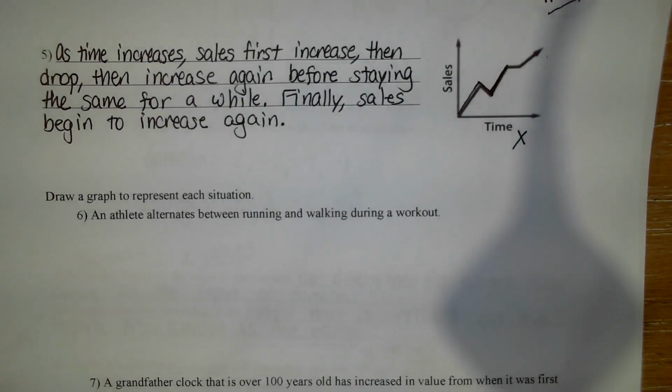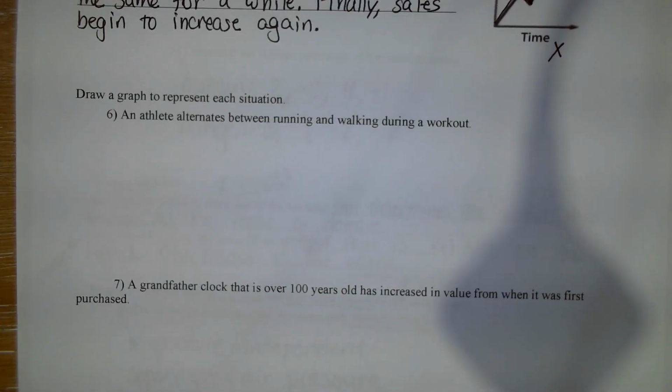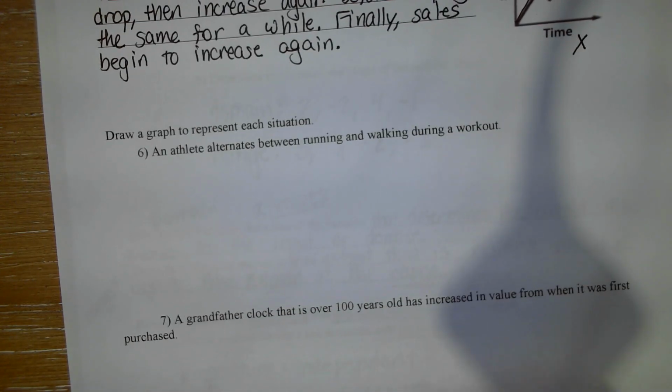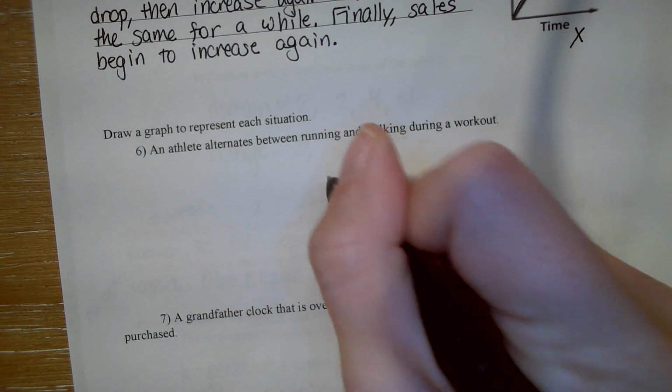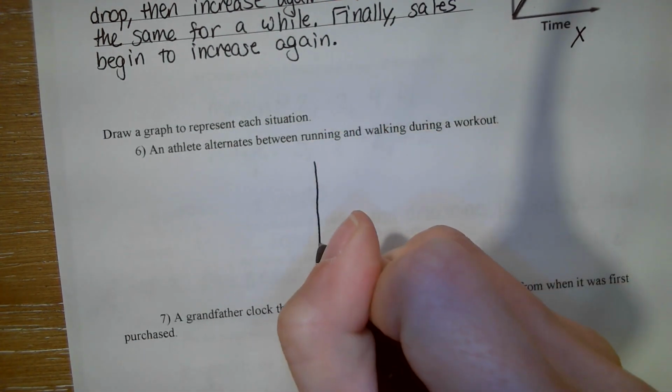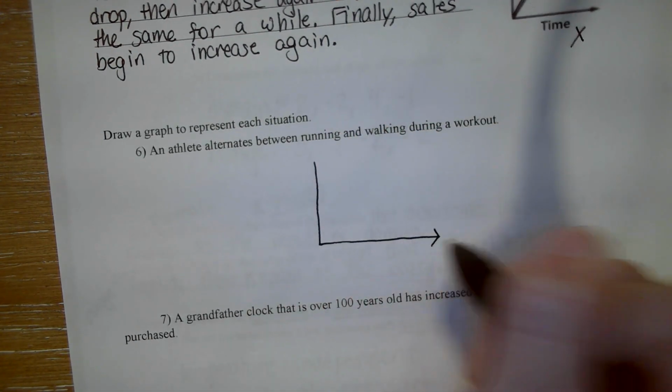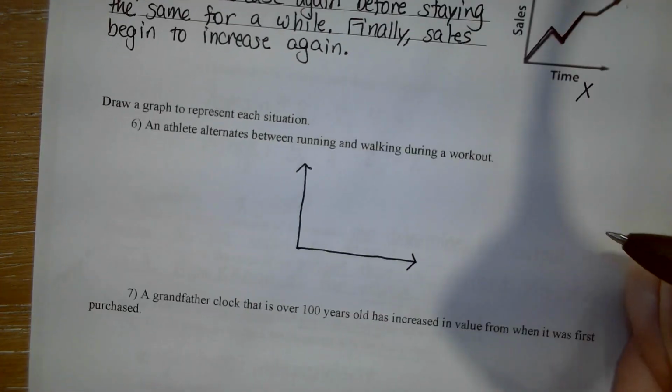Now, the last part, we're going to actually draw the graphs and not just interpret them. So first, an athlete alternates between running and walking during a workout. All right, so we're going to represent this first with a graph. So let's draw our little graph, X and Y axis.